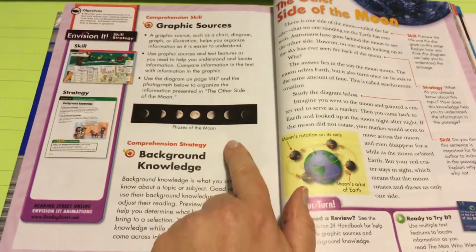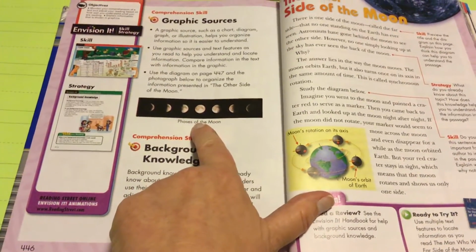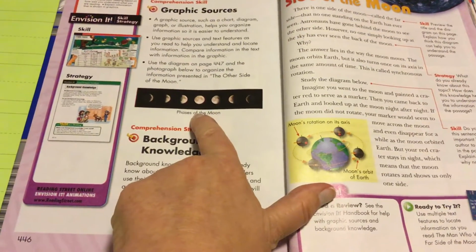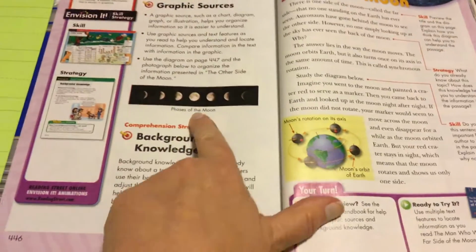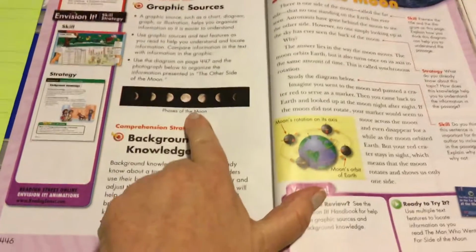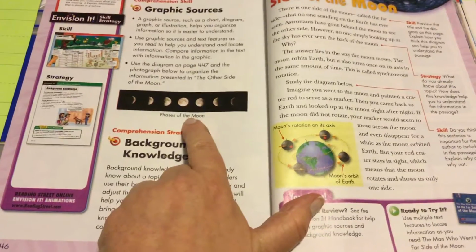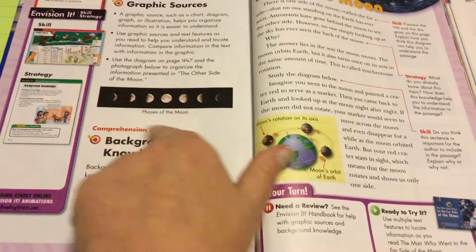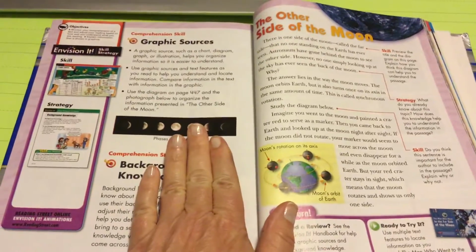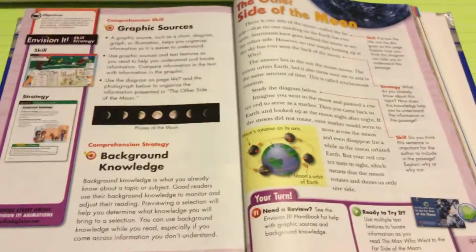One of the things I wanted to talk to you about, that unfortunately we didn't get a chance to go through in science, is something I always like to study: the phases of the moon. And we're going to be talking about the other side of the moon. We're going to be looking at the NASA website, which is one of my absolute favorite websites.